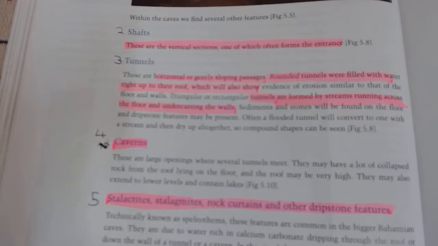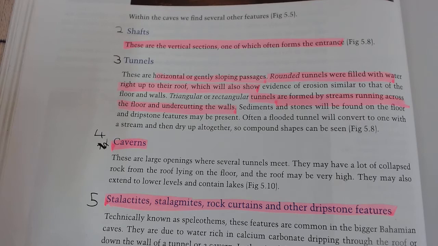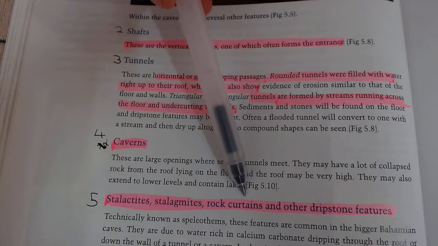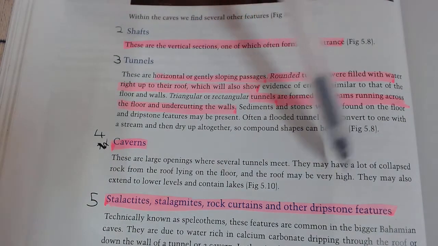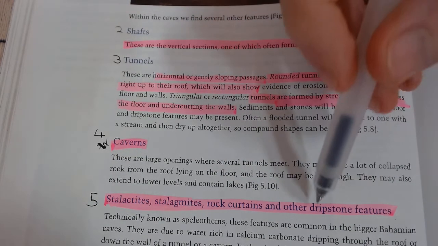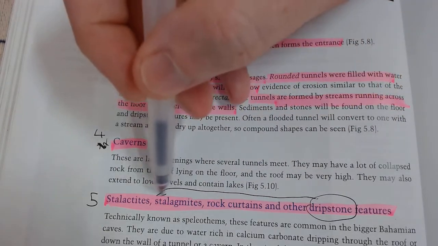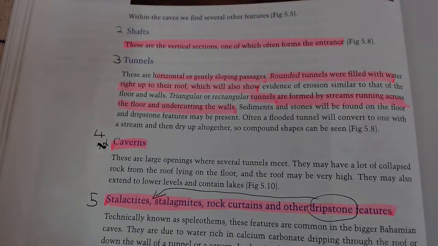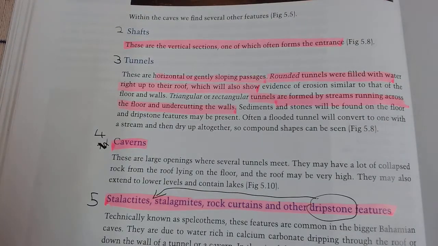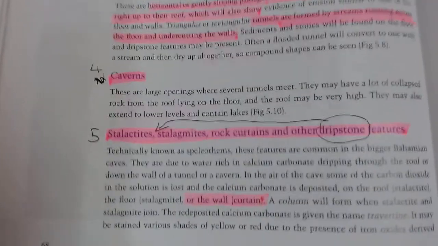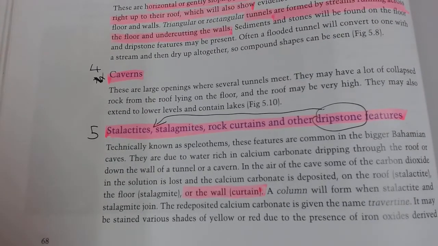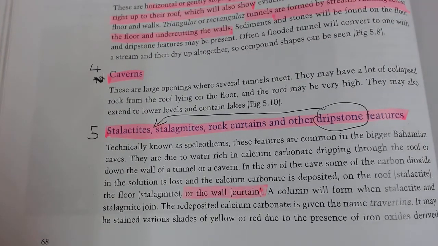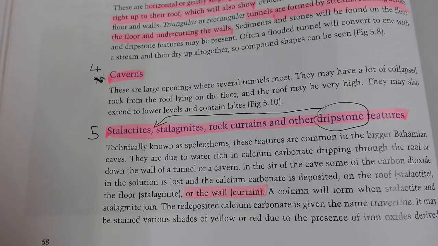And number 5, stalactites and stalagmites. We've got our stalactites, stalagmites, rock curtains, and other dripstone features. What dripstone means is, if you remember back to how these were formed, by the water dripping from the ceiling of caves and leaving behind that calcium carbonate. So again, all of these are formed in our caves in ridgelands. The ridgeland is the highland, and within that you often find caves and so on.